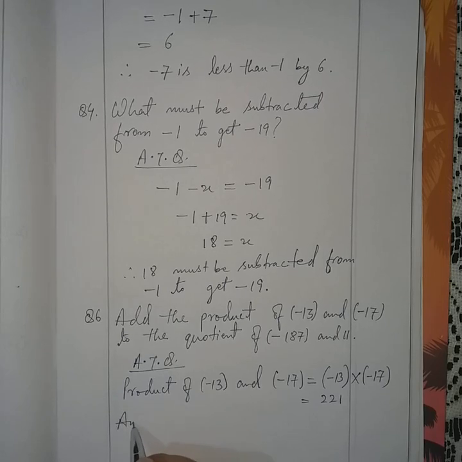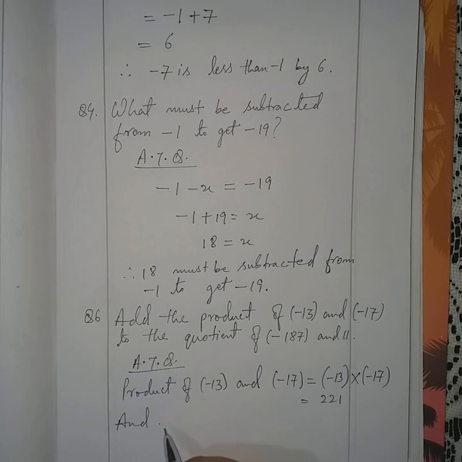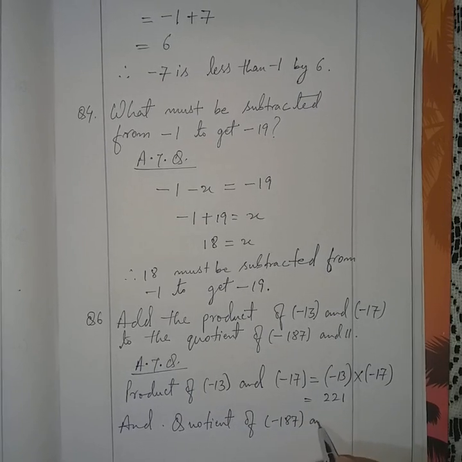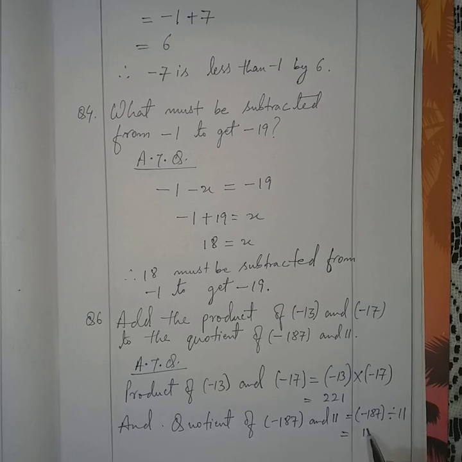And quotient of minus 187 and 11 will be equal to minus 187 divided by 11. So here you divide 187 by 11, you are going to get 17. Okay, and the sign is minus 17.